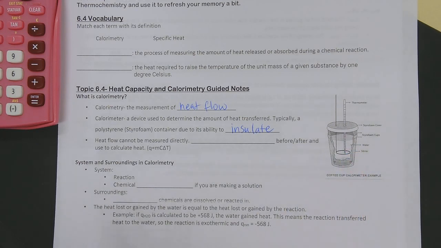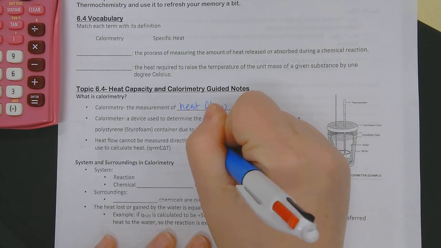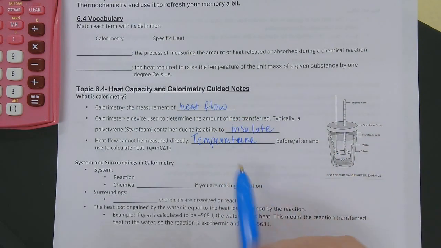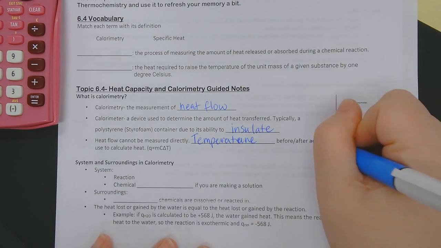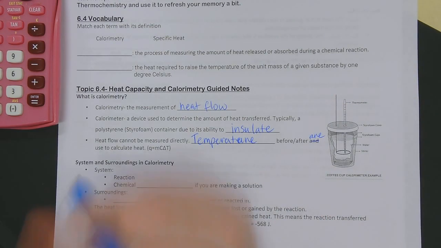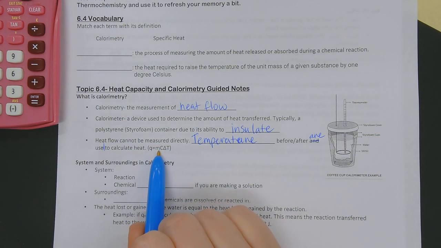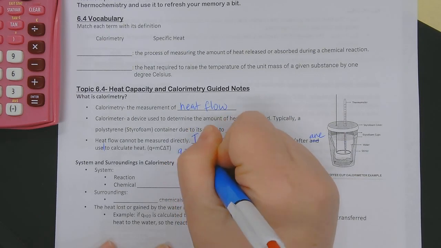So heat flow cannot be measured directly. We can't just say, oh, this is how much heat is gaining or losing. We don't have a device to measure heat. But what we can do is measure temperature, which relates to heat. So temperature we can measure before and after, and they are used to calculate heat. And we're going to use the equation Q equals MC delta T, which we like to call Q equals MCAT.